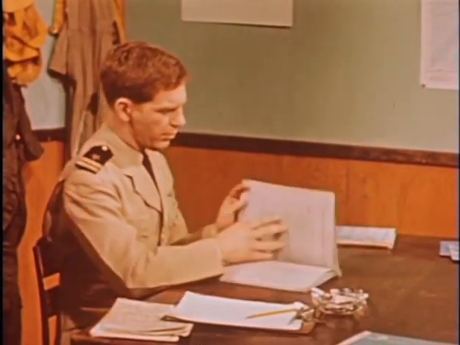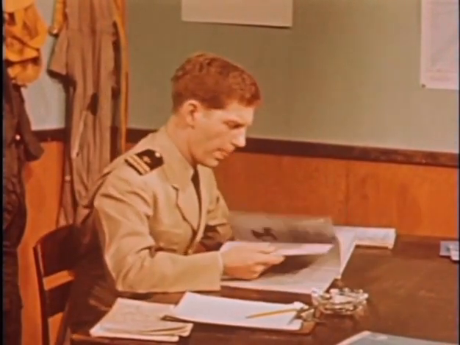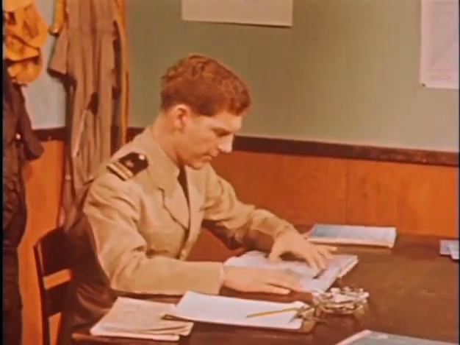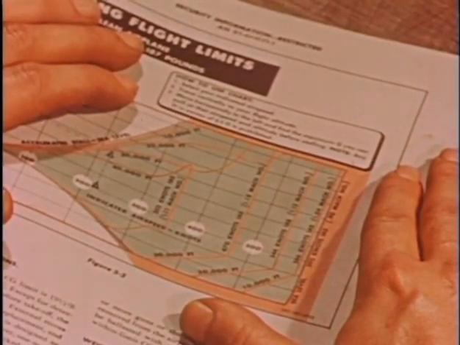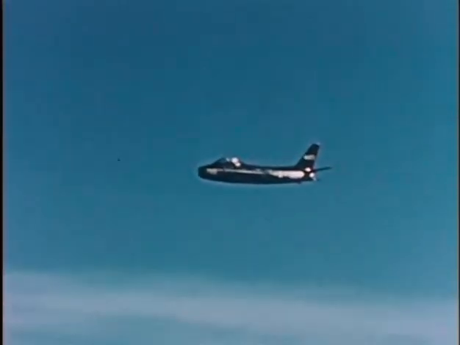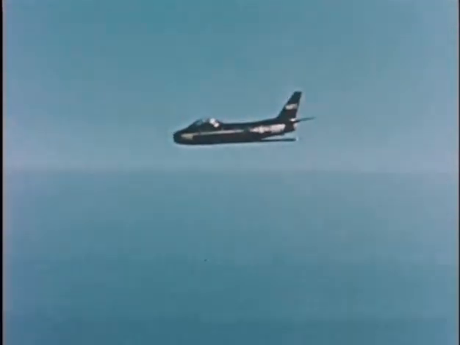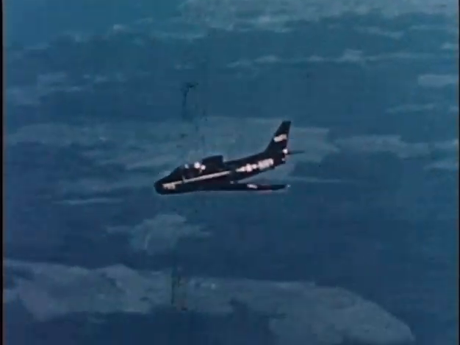You can learn this by study and practice. Check over the VN diagrams in your flight handbook. Here on paper are the operating flight limits of the airplane. Learn the capabilities and then go aloft and practice. Get the feel of buffet and stall at various altitudes. Train yourself to fly safely in the buffet region.